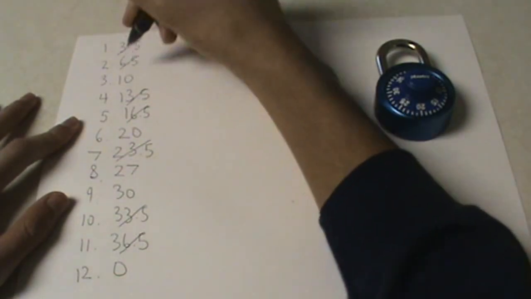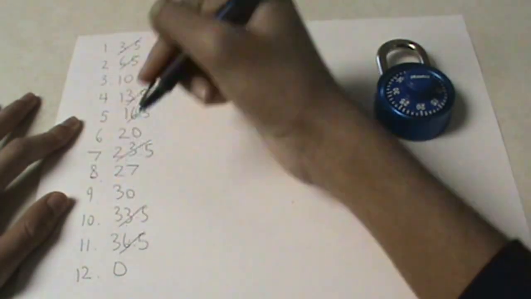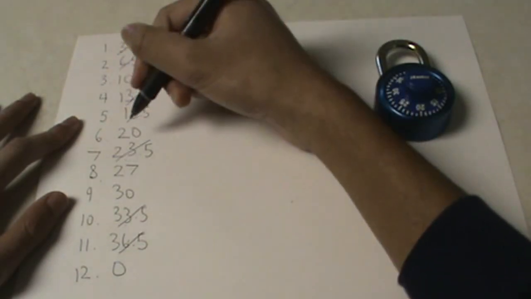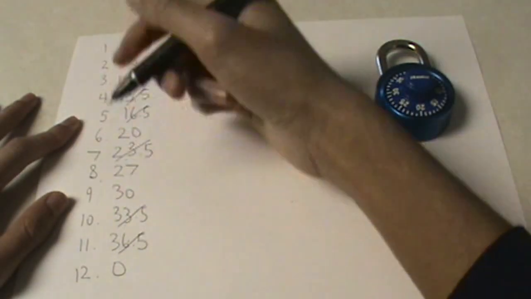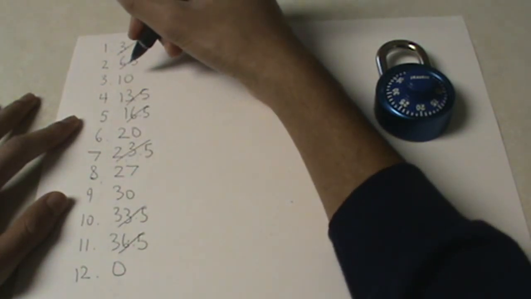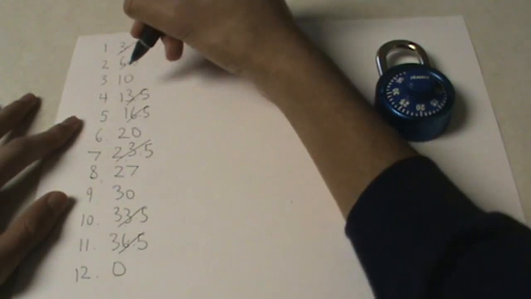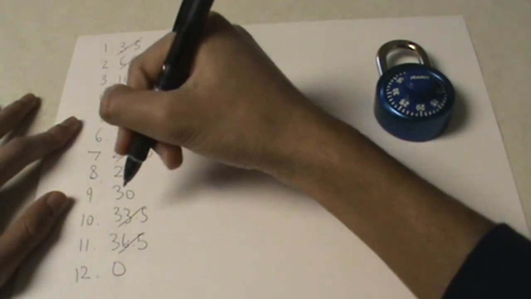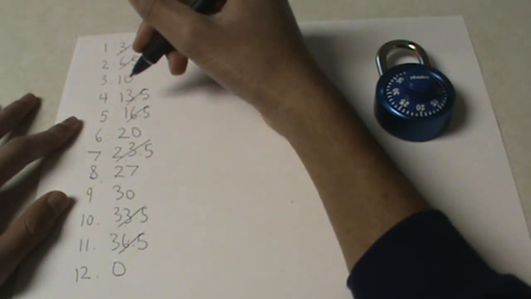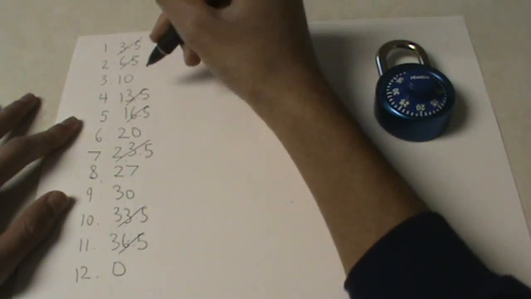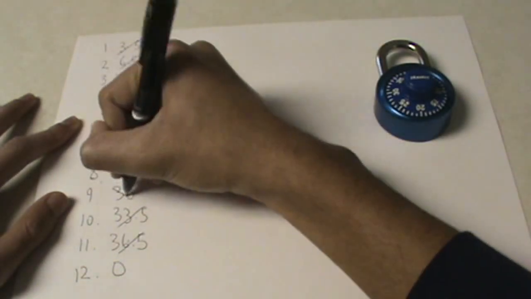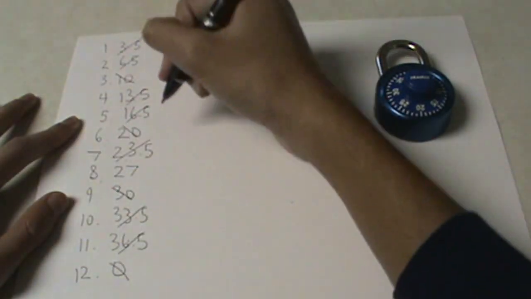If you count, that's 1, 2, 3, 4, 5, 6, 7 numbers. Now, the other 5 numbers should be whole numbers. So yeah, 10, 20, 27, 30, and 0. They're all whole numbers. Now, 4 of those 5 numbers should end with a common end number. If you notice, 10 ends with 0, 20 ends with 0, 30 ends with 0, and 0 ends with 0. All 4 of the 5 whole numbers that end with the same common end number, we don't need those numbers. So we can cross out the 10, the 20, the 30, and the 0, because they all end with 0.